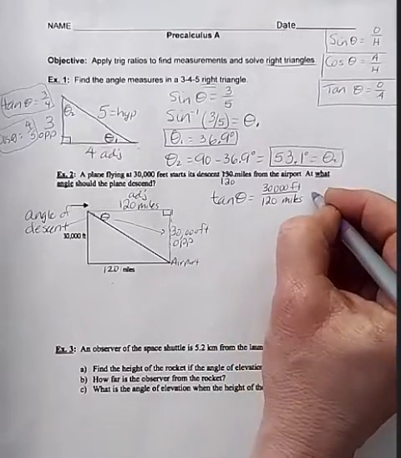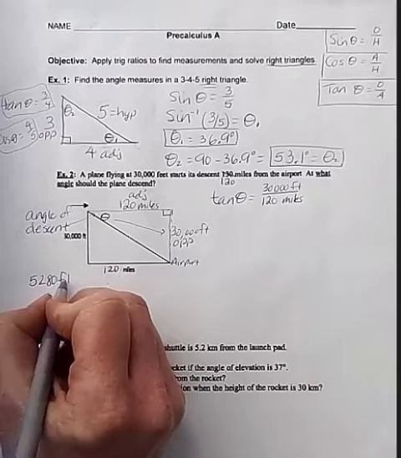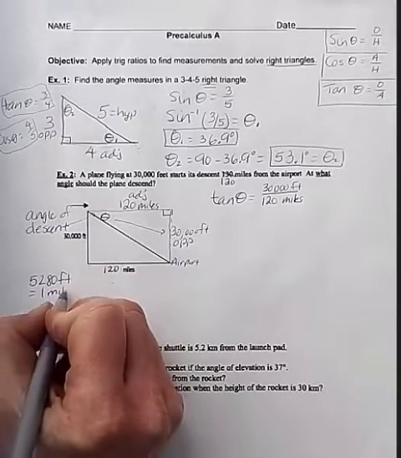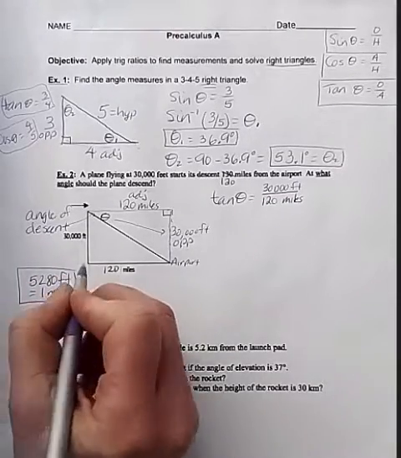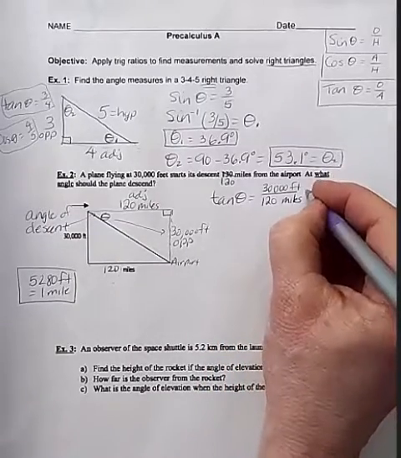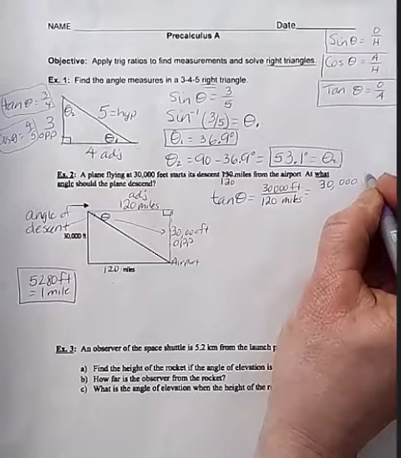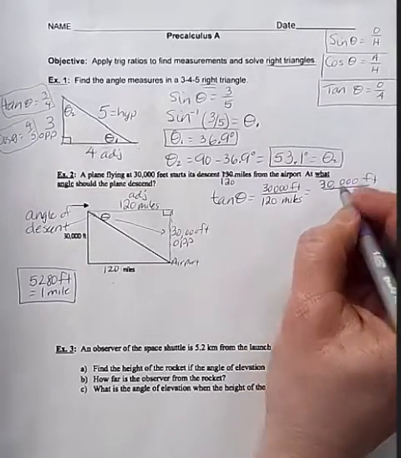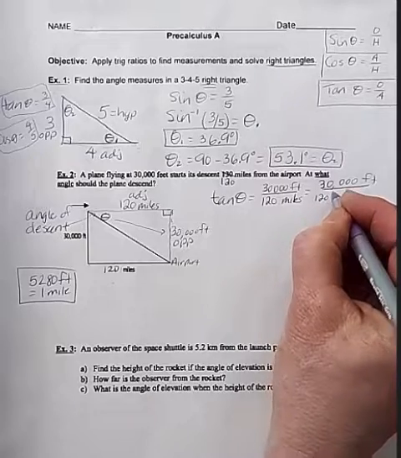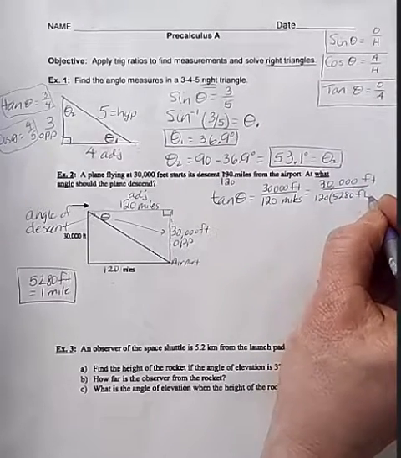Every mile, I'll write that over here, 5,280 feet is equal to 1 mile. So we need to either convert to both feet or both miles. I'm going to go ahead and convert them to both feet. So that'll be 30,000 feet over 120 times 5,280 feet.